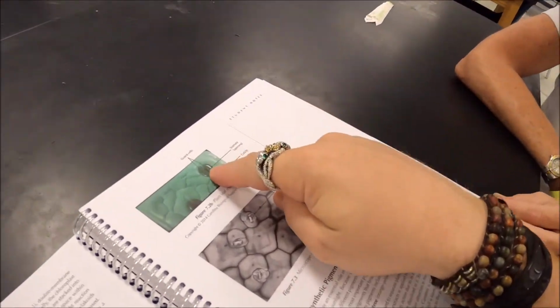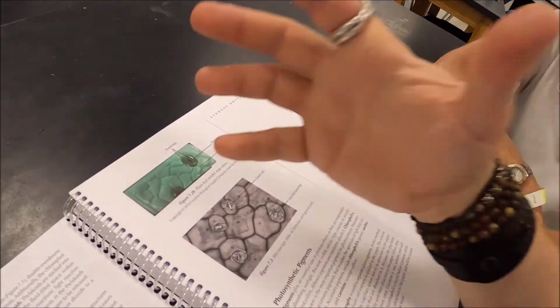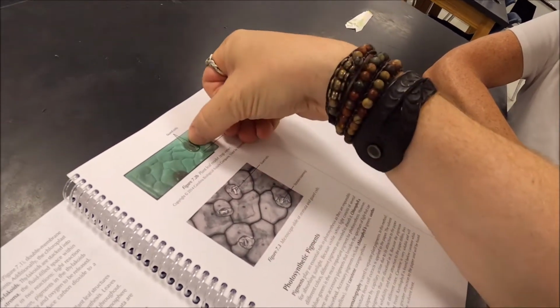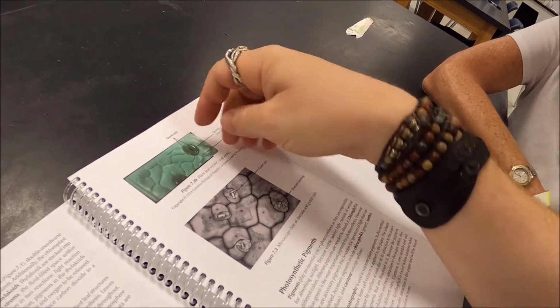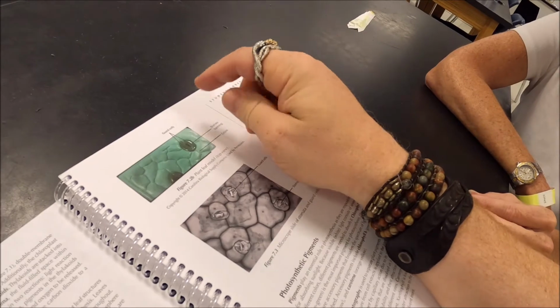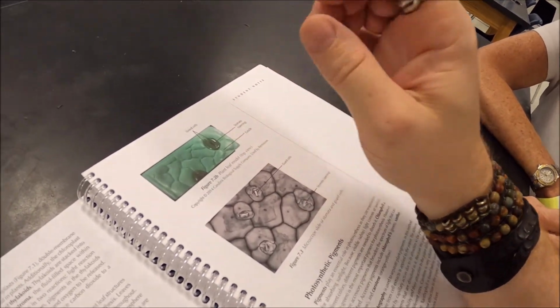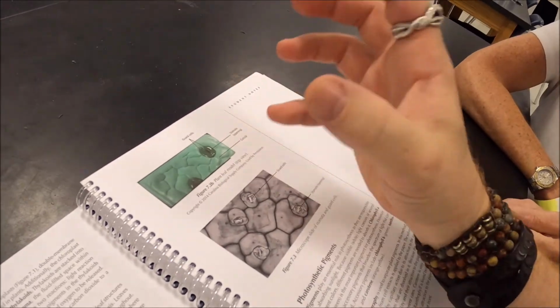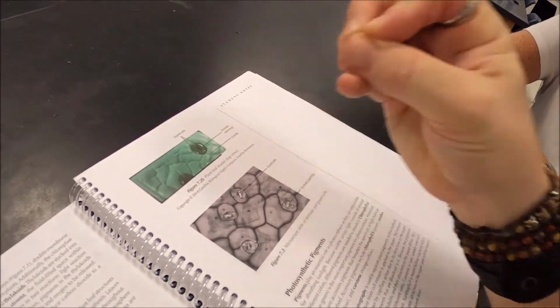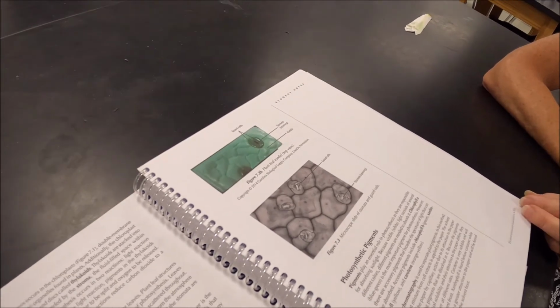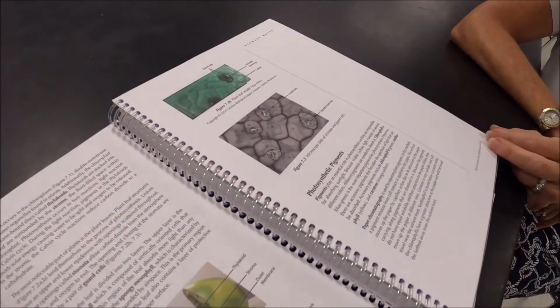So plants, when there's plenty of water around, the guard cells on a stomata, or a stomate, singular stomate, multiple stomata, the guard cells will be open when the plant has plenty of water so that they can exchange gases, and if the plant were to begin to dry, the stomates would close to prevent further water loss. So this concept is incredibly important.